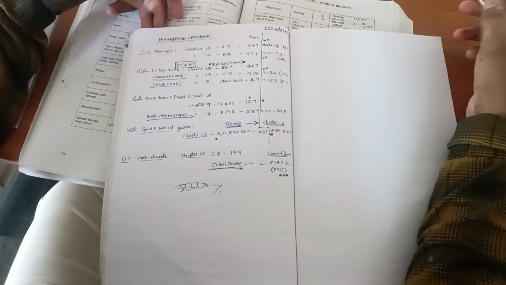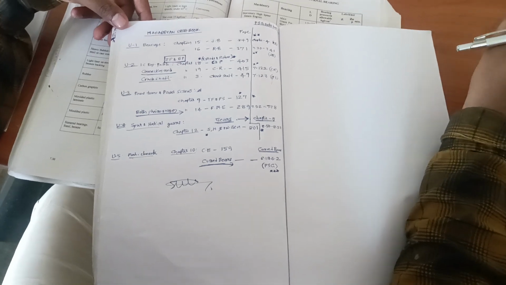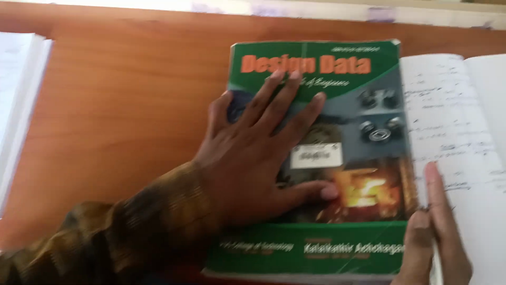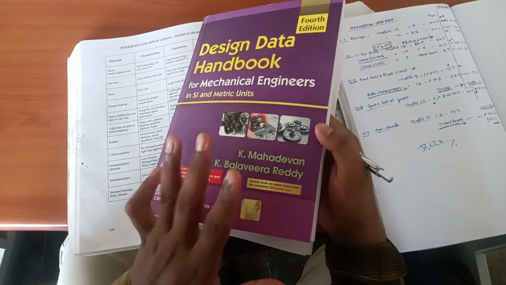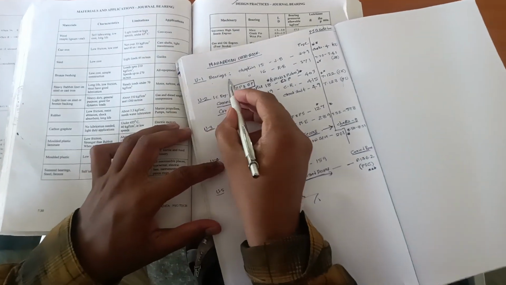Let us see how to use the design data books for the design of machine members 2. Here we have two different data books. One is the PSG data book, another one is the Mahadevan data book. We can use both data books for the exams. Let us see the first one, bearings.